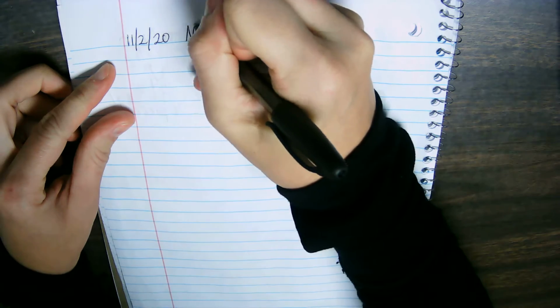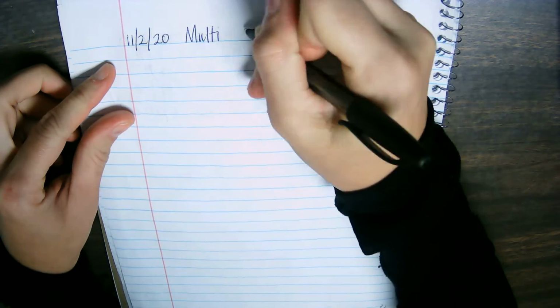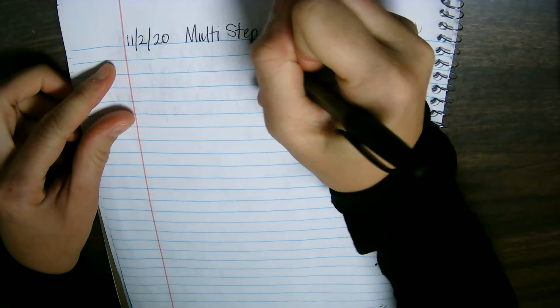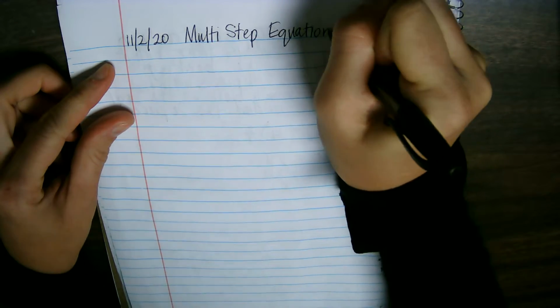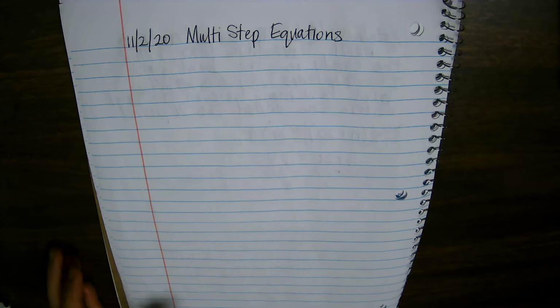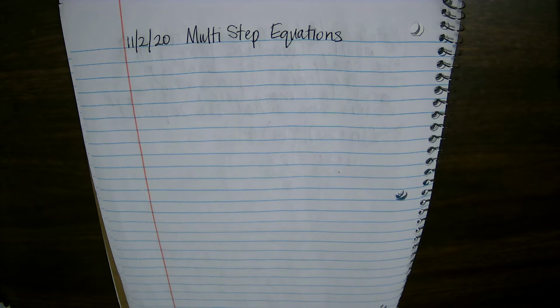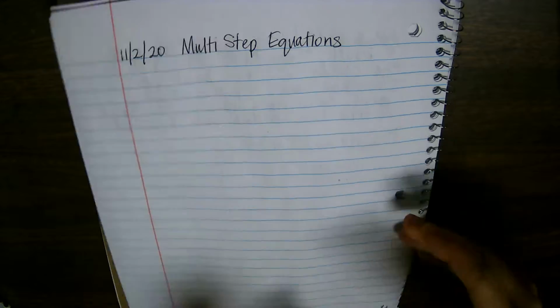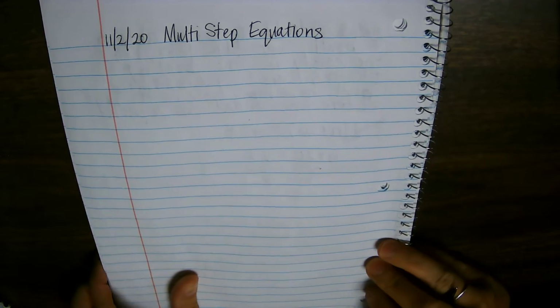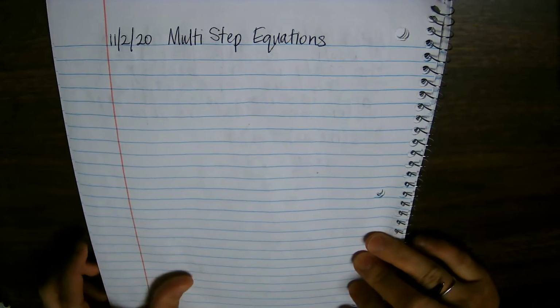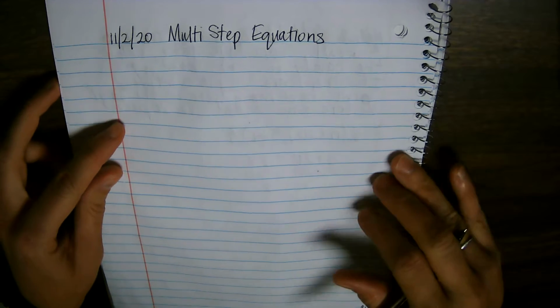Today we're going to be working on multi-step equations. So just like with all of our other equations, solving them, these have steps too. It's really nice to have all of those steps written down so you can just follow them, right? They're all here in your notes for you. So be sure you are taking notes with me and keeping up with those assignments.